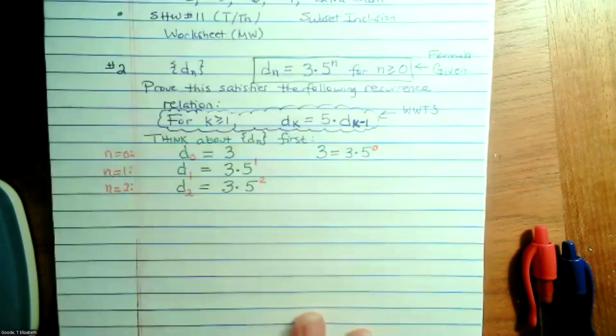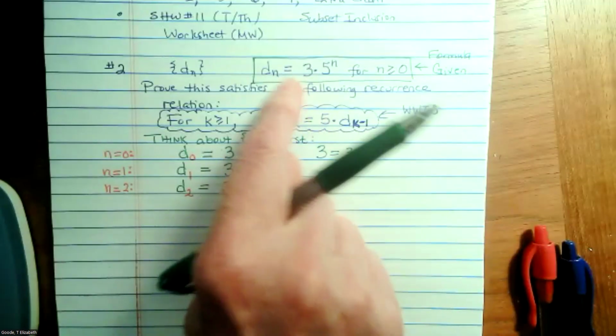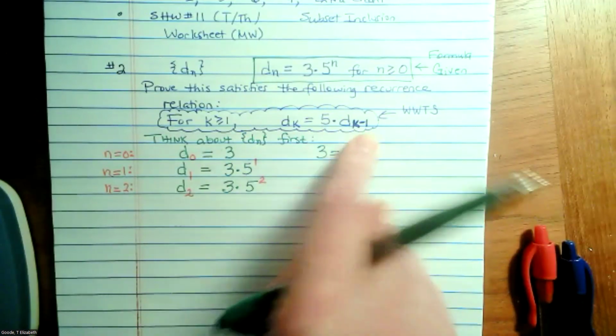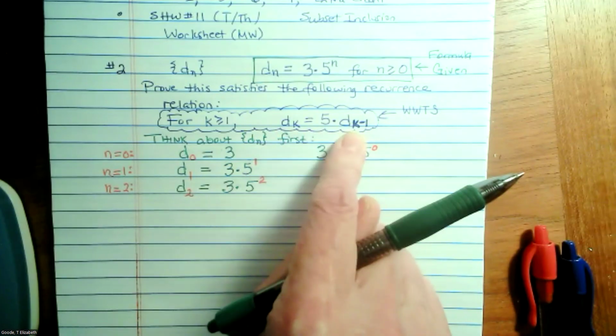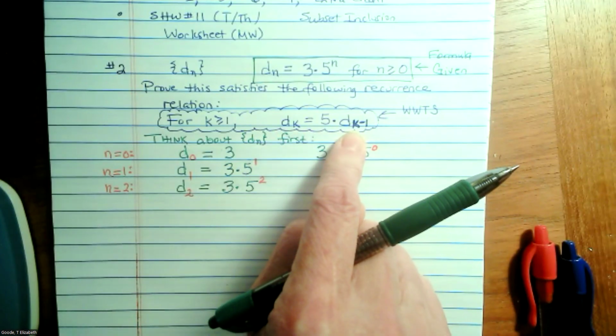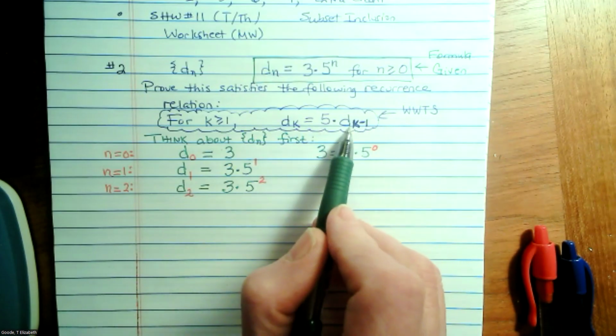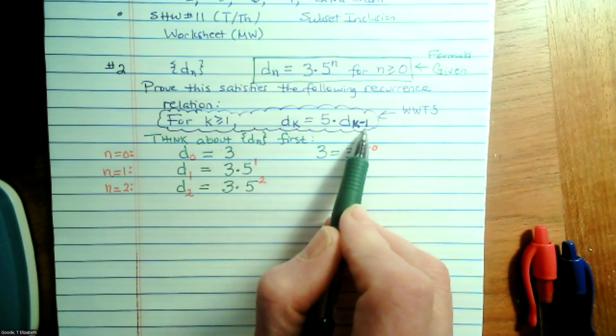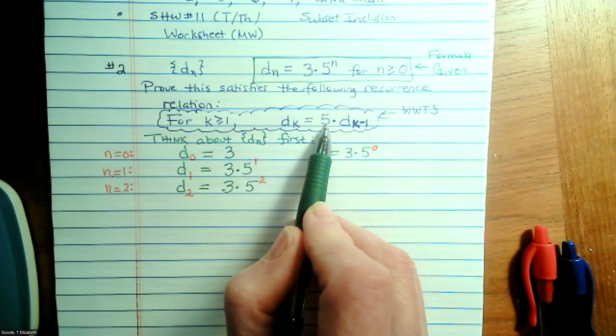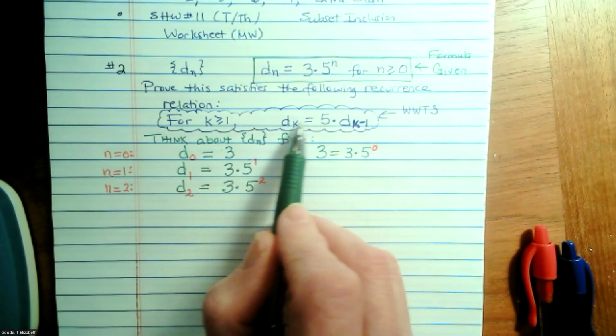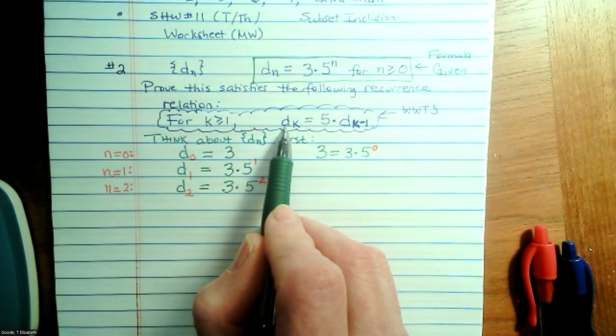And when we looked at recurrence relations, we revisited arithmetic and geometric sequences because they can always be shown to satisfy recurrence relations. The recurrence relation that comes into play with a geometric sequence always looks like multiplying a term like d sub k minus 1 times the common ratio to obtain the next term, in this case d sub k.